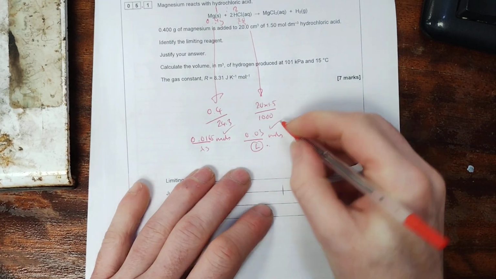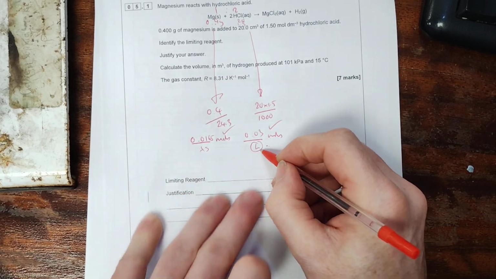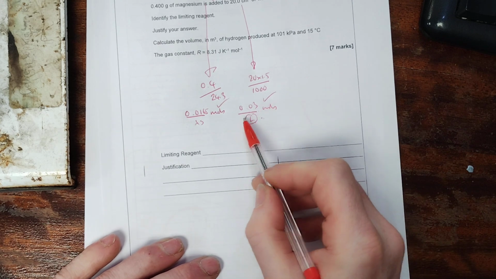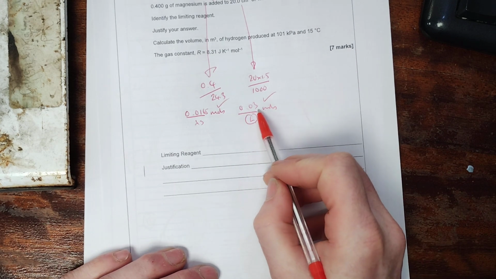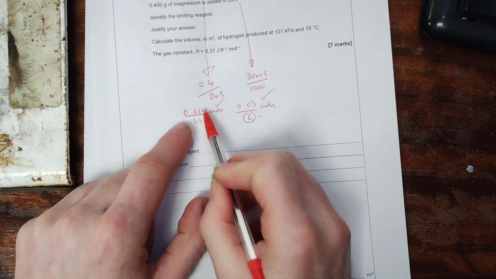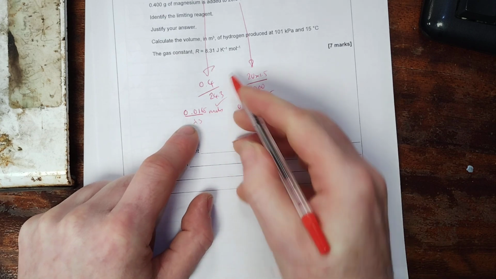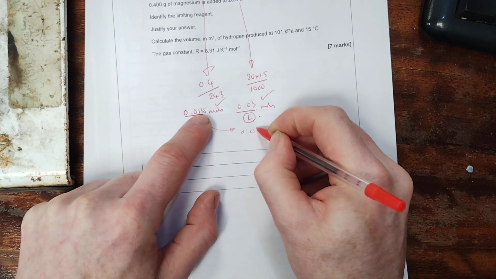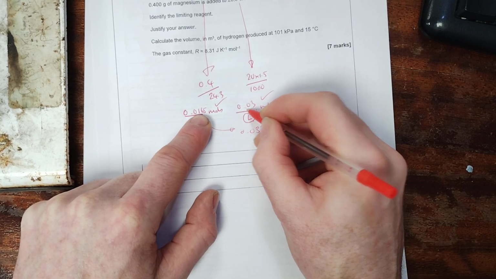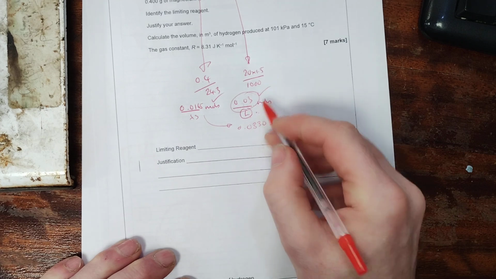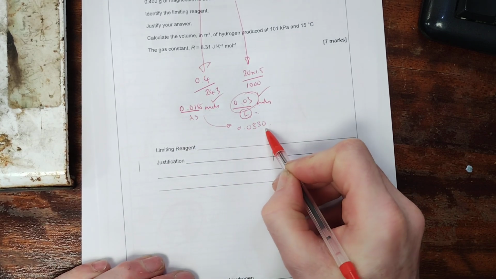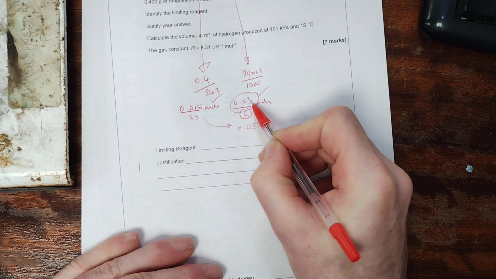So you get 1 mark for this, 1 mark for this, and 1 mark for justifying that HCl is the limiting reactant. It's limiting because if you have 0.0165 moles of magnesium, you would need twice this, 0.0330 moles of HCl to react with it, and you've only got 0.03.